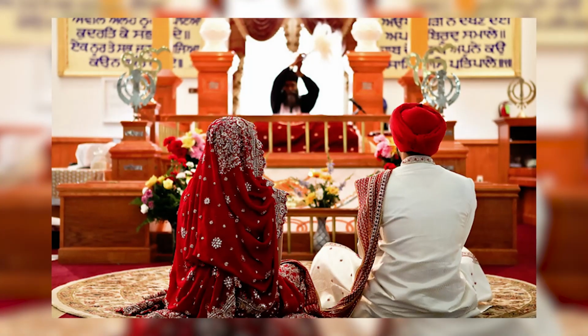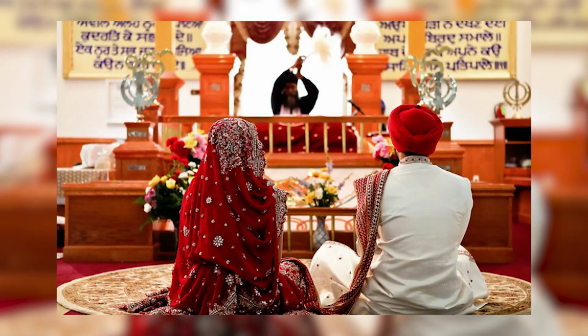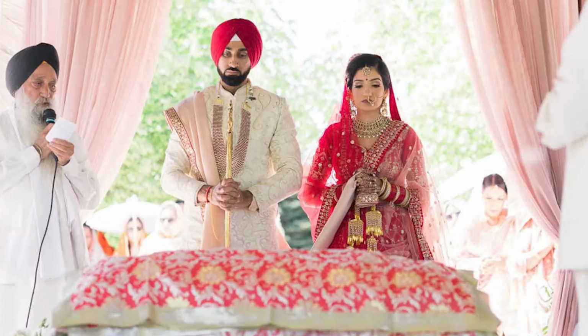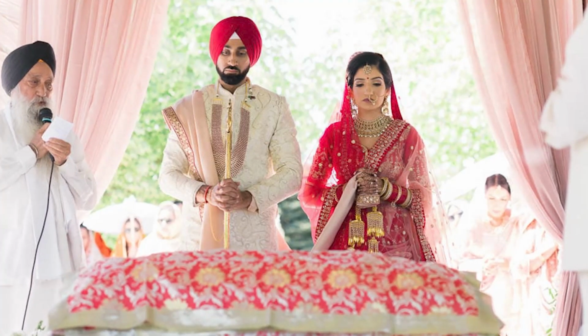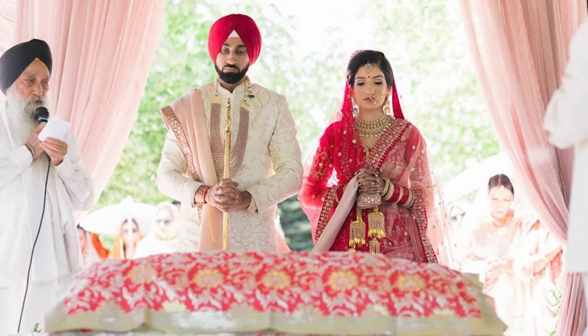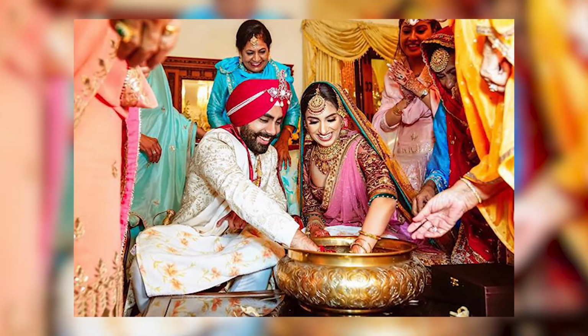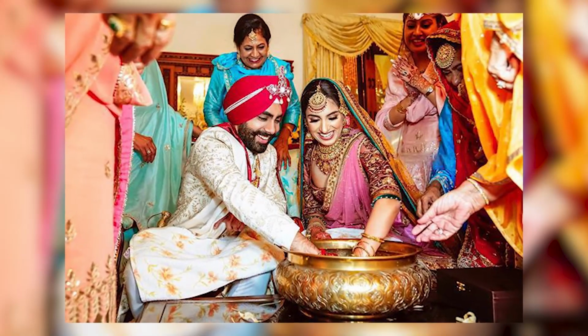The Lavan, the hymns of marriage, conveys the highest moral and spiritual ideals to the couple. The ceremony being over, all join in lunch and then the bridegroom and the party return home along with the bride. Back home, the bride is received with some ceremonies.